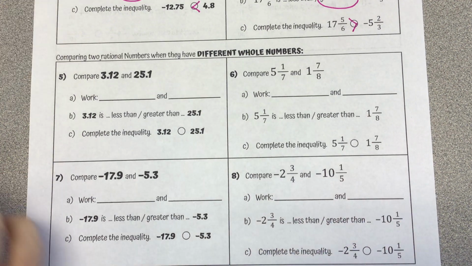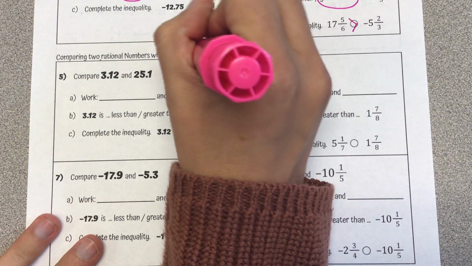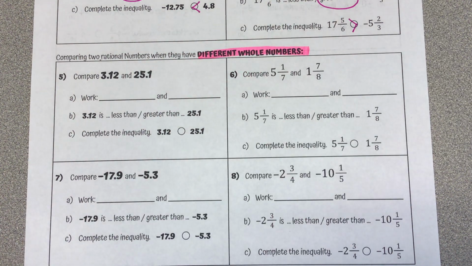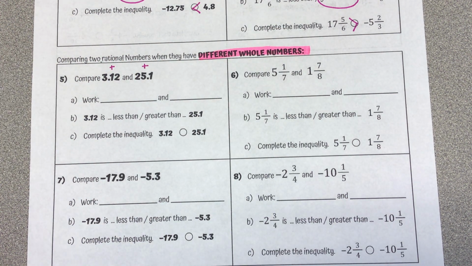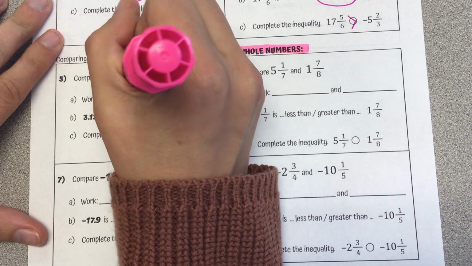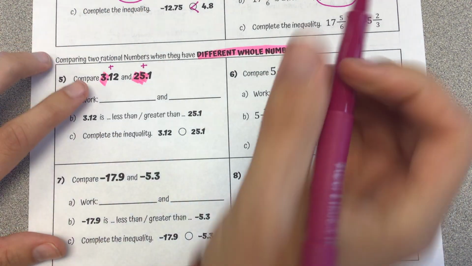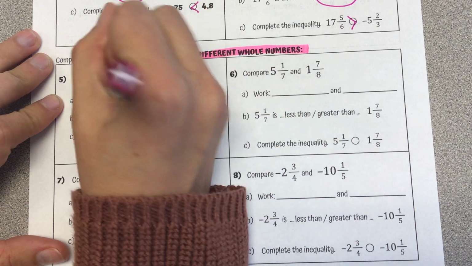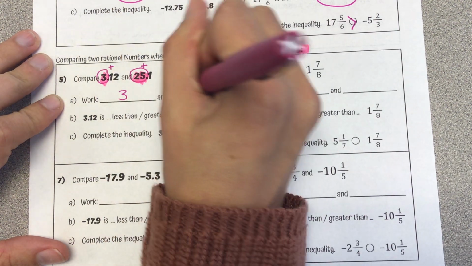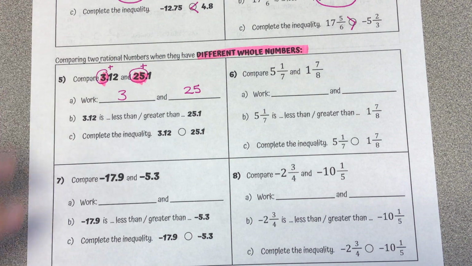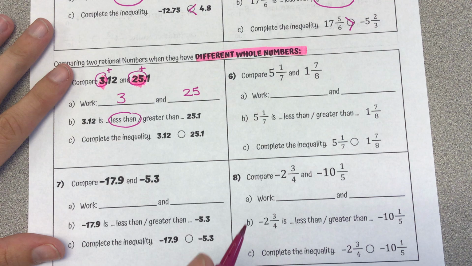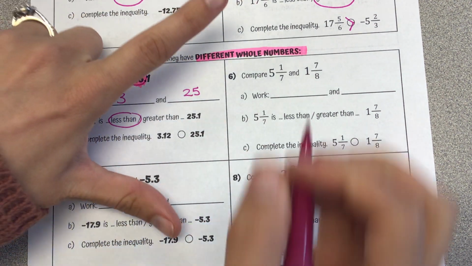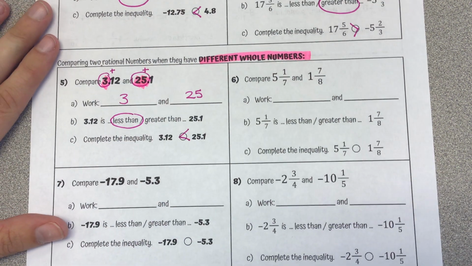All right, now we're going to compare two rational numbers when they have different whole numbers. So they have the same sign, but different whole numbers. For number 5, this is a positive and this is a positive, but we are just looking at the whole numbers. So when I look here, we've got the whole number of 3 and we've got the whole number of 25. So whatever's to the left of the decimal. So we have 3 and we have 25. I don't need to think about the decimals. I'm just comparing these whole numbers. 3 is less than 25. Less than is on the left. Our inequality sign looks like that.